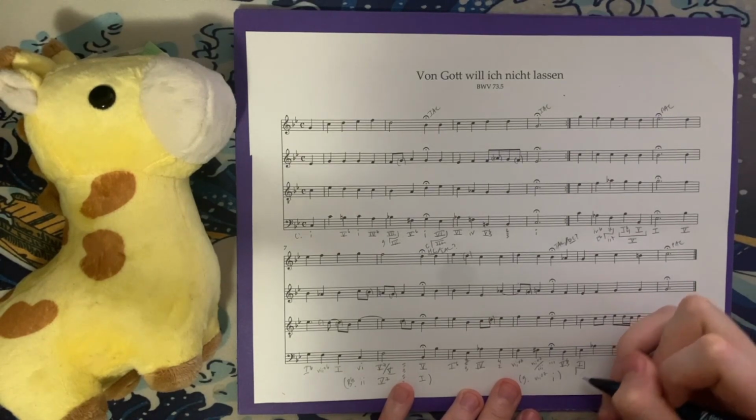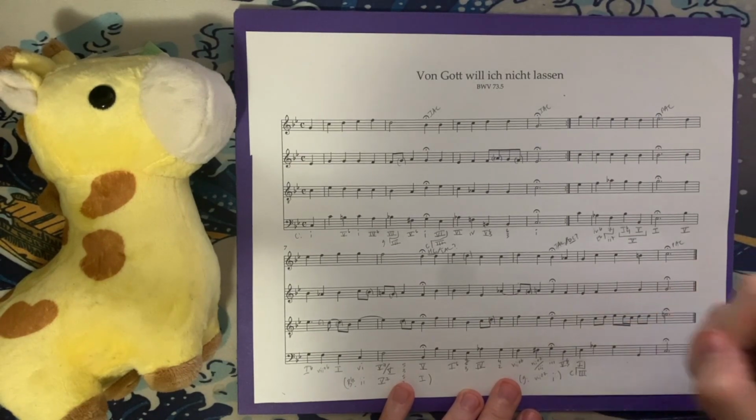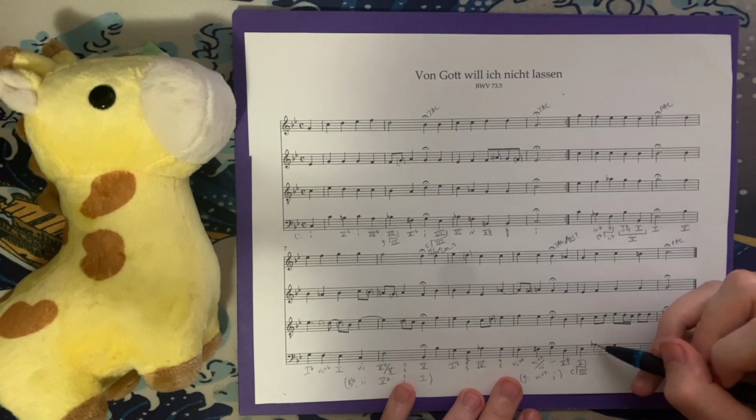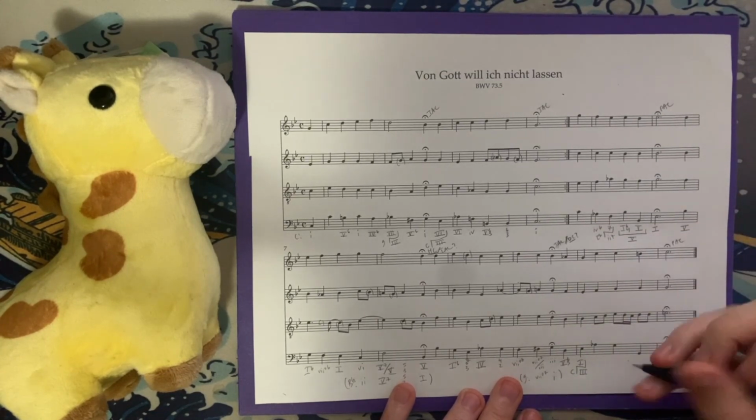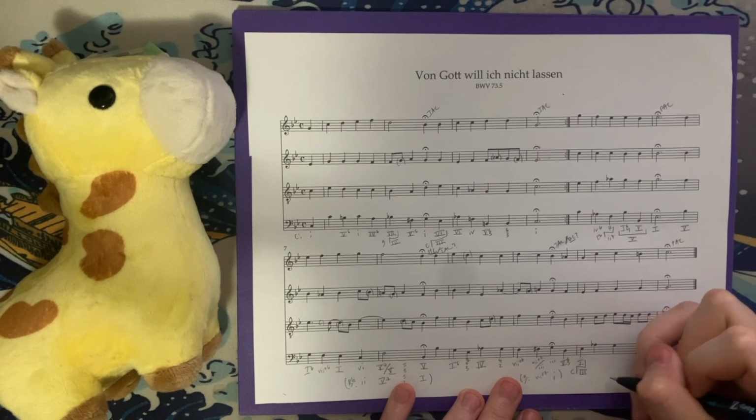I think we modulate via another 3 chord in the key of C minor. E flat is the mediant. We then go A flat, C, F, and C, which is an F minor triad in first inversion.